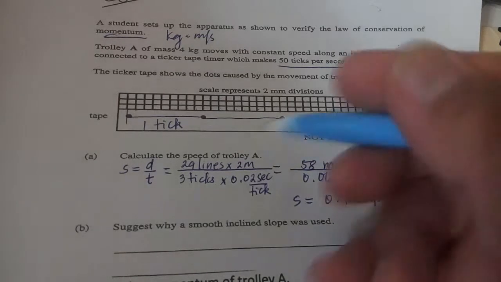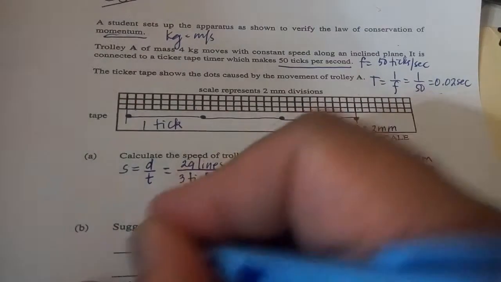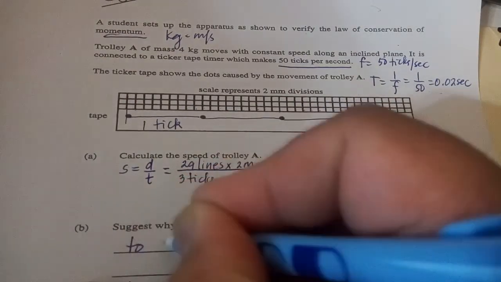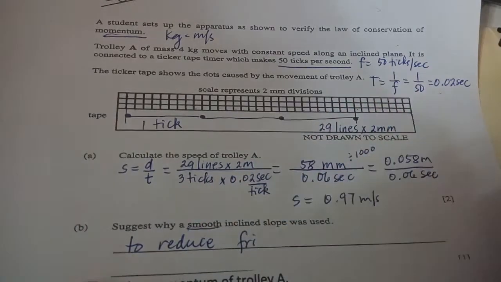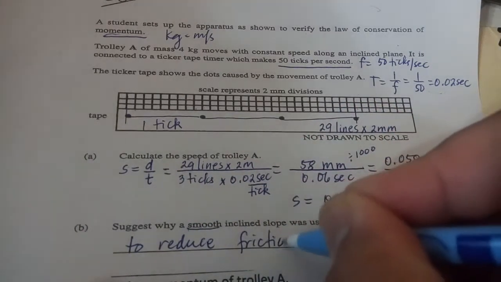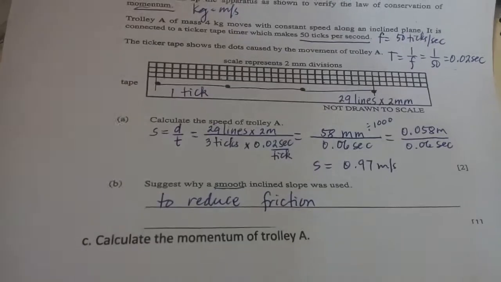Because it uses the word smooth, I will write here: to reduce friction. That would be an acceptable answer.